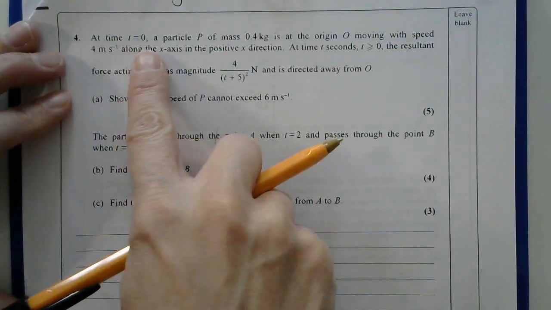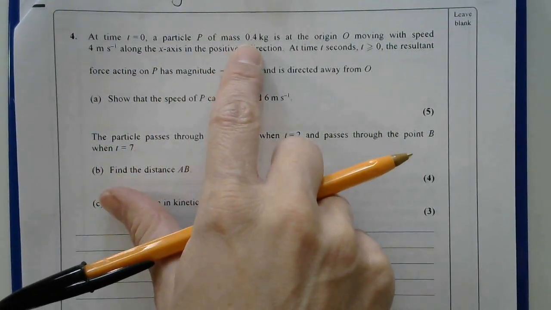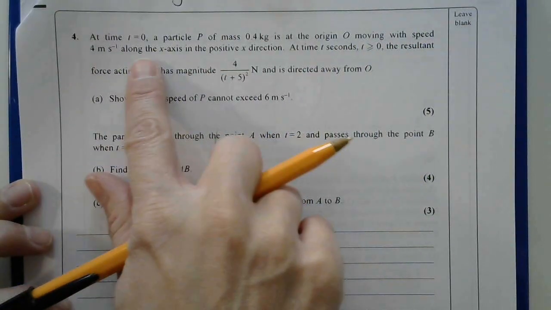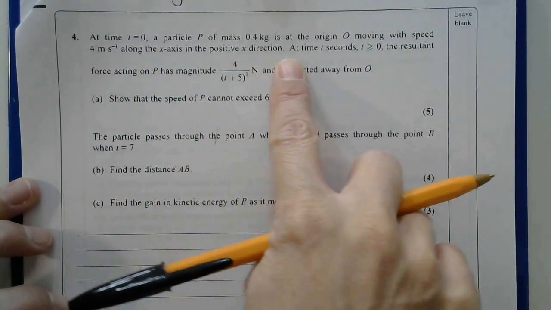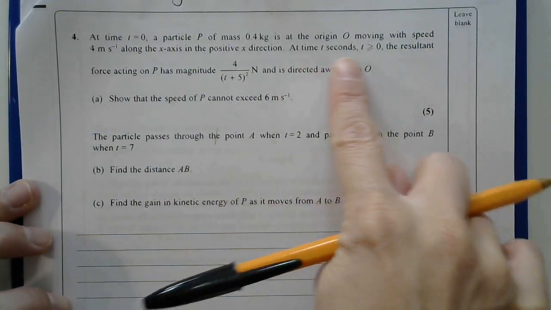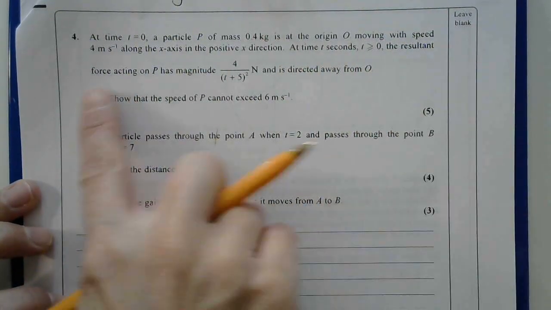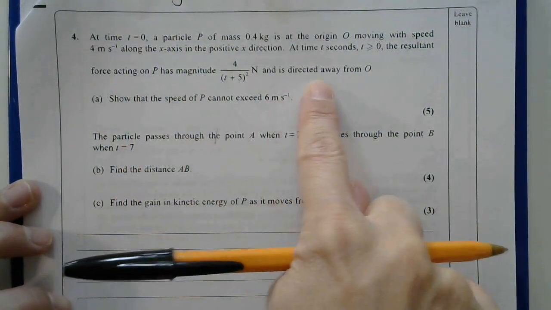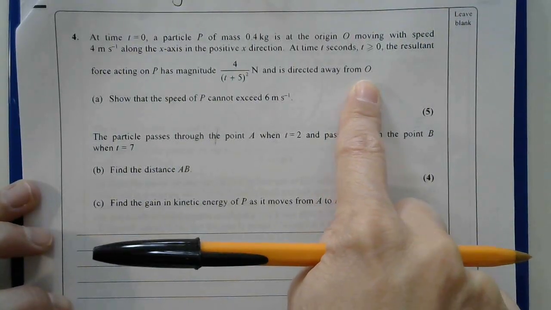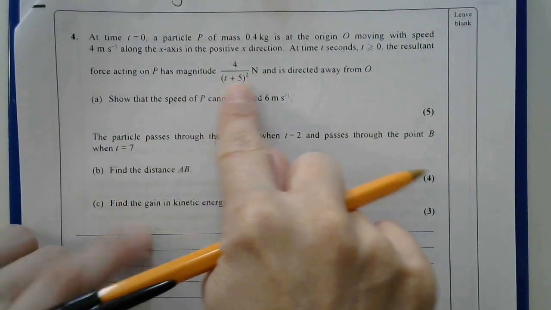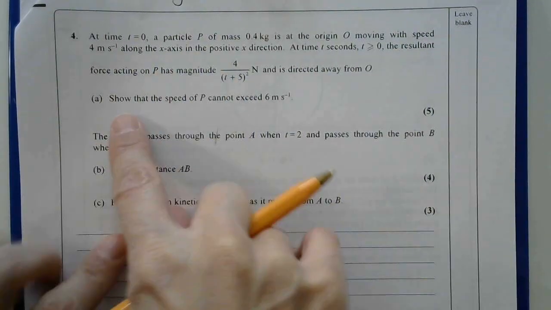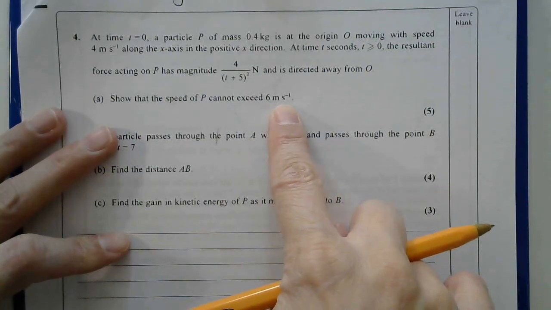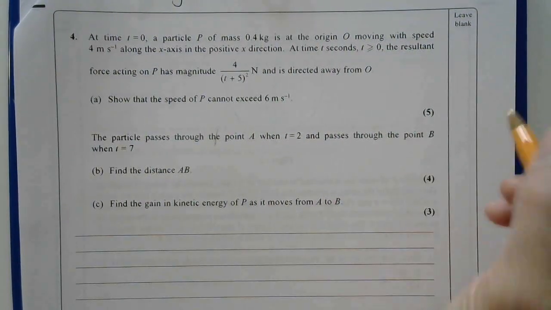So at time t equals 0, a particle P of mass 0.4 is at the origin O, moving with speed 4 along the x-axis in the positive x direction. At time t seconds, t is bigger than 0, the resultant force acting on the particle P has magnitude this and is directed away from O. So in other words, this is the force working in the positive direction. Show that the speed of P cannot exceed 6 meters per second, and this is worth 5 marks.